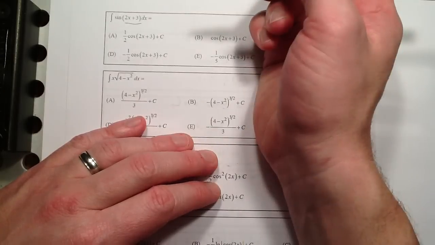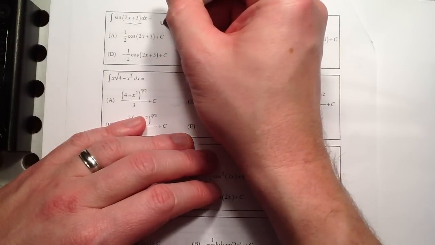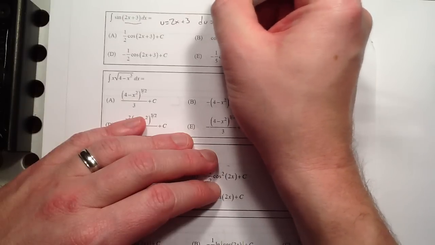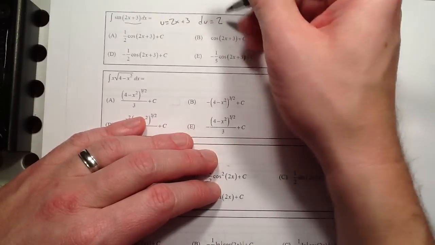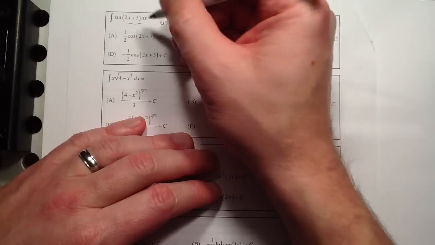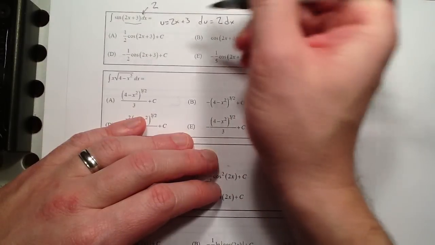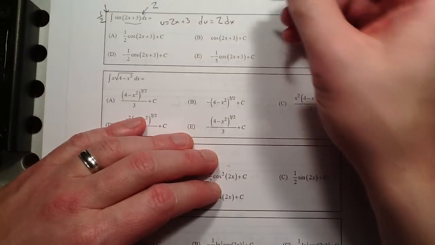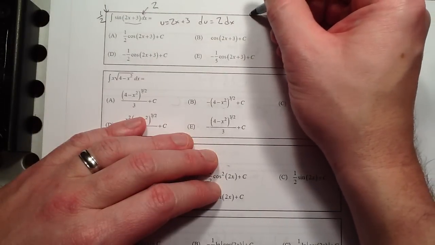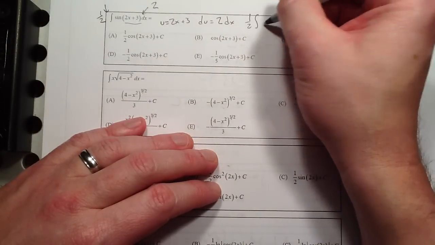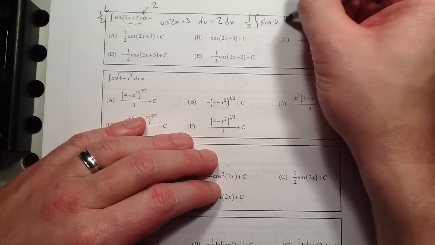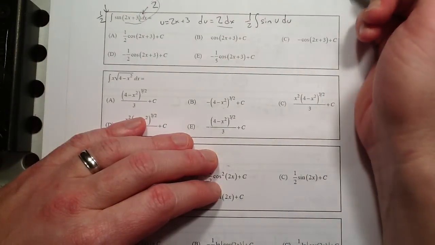Well, this is very clear what's inside. So I'll let u equal 2x plus 3. du would be 2, the derivative of that is 2 dx. So I need a 2 in here, which means I need a 1/2 on the outside to balance it out. So that turns into 1/2 the antiderivative of sine of u du, right? 2 dx turned into du.